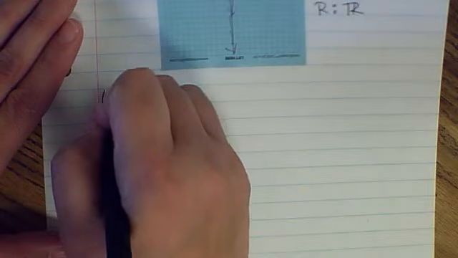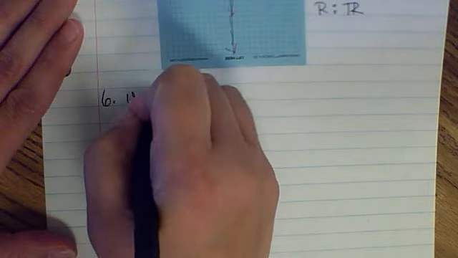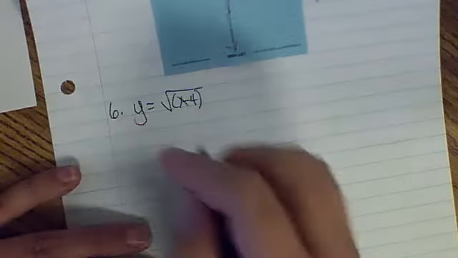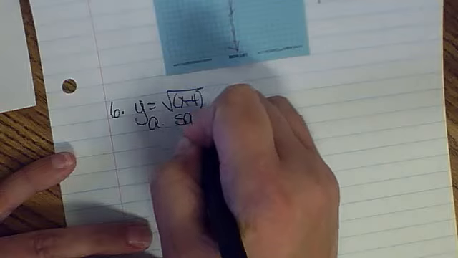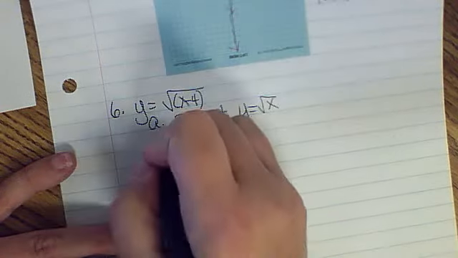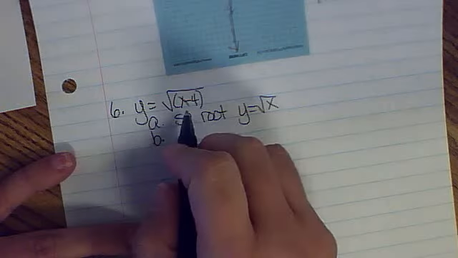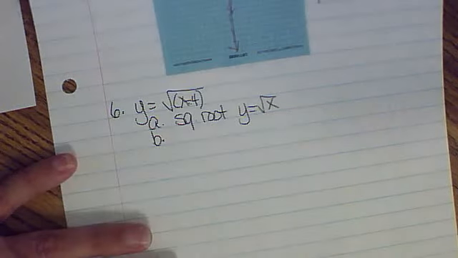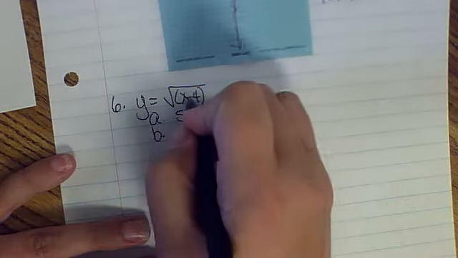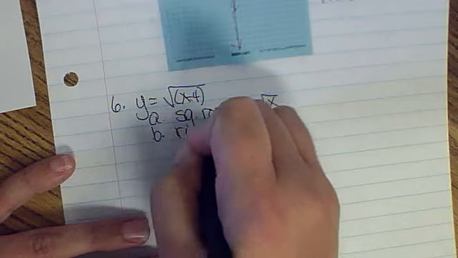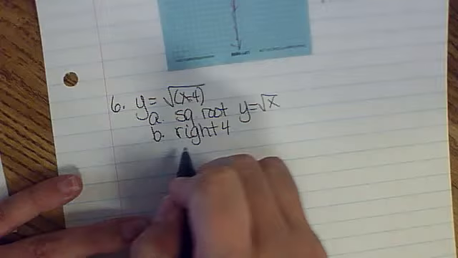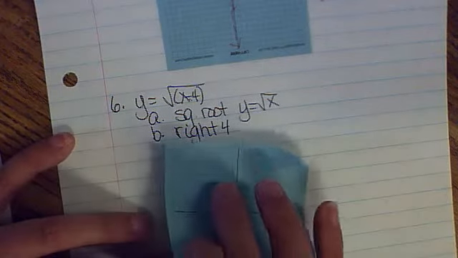Okay, so number 6. y equals square root of x minus 4. So the parent function is square root, which is y equals square root of x. For our transformation, we have one thing there, and that's that minus 4. That minus 4 is underneath the radical sign, so that means it's a left and right movement. And in this case, minus 4 means going to the right. So we're going to take the square root parent function and shift it to the right 4.